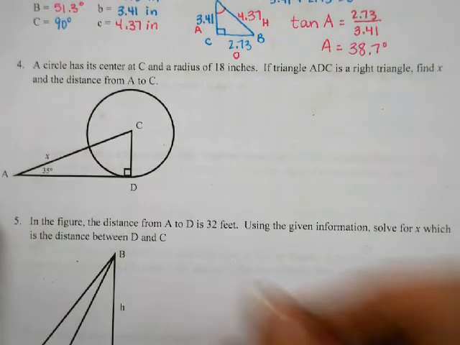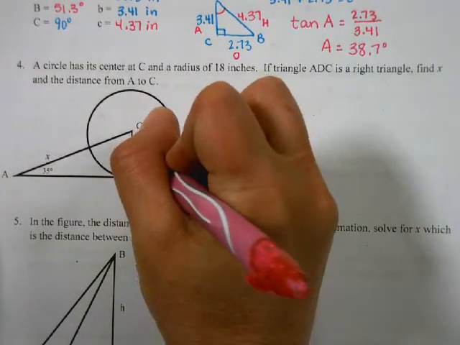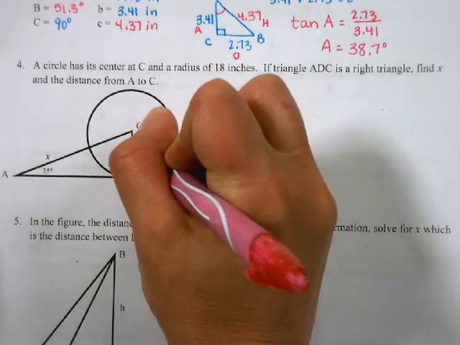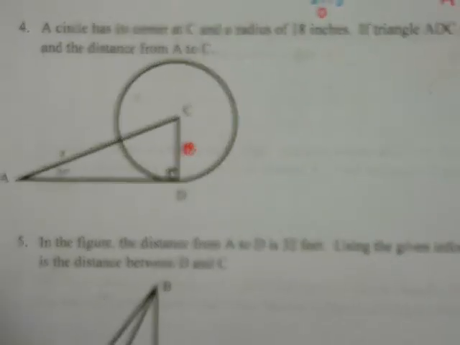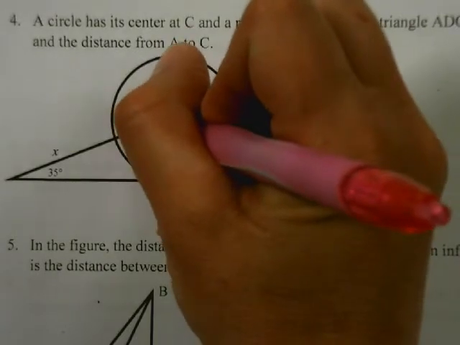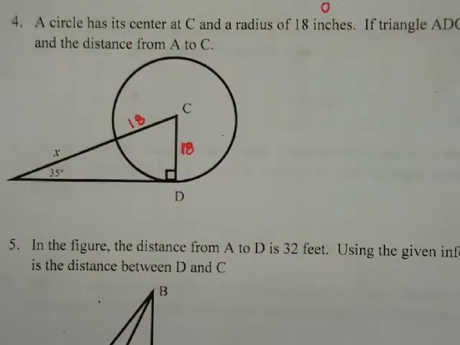The radius is 18. So I know C to D is 18. It's hard to see, sorry. I didn't write that very well. But I also know that right here is 18 as well.